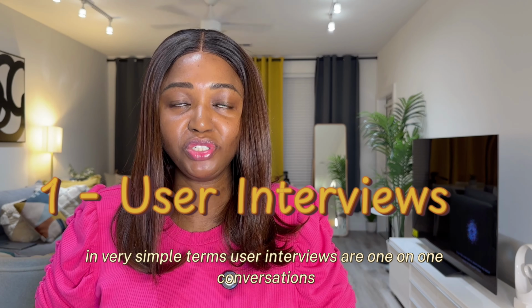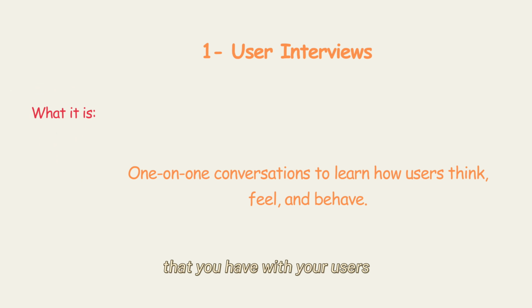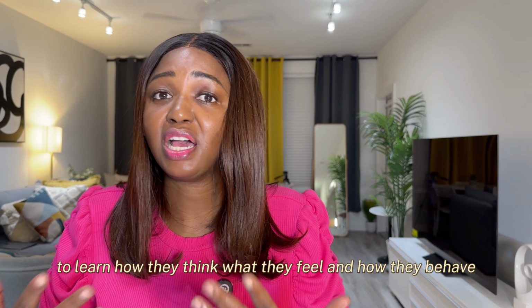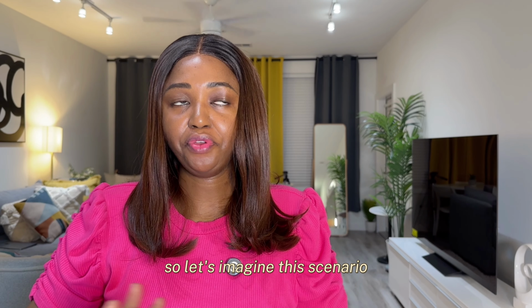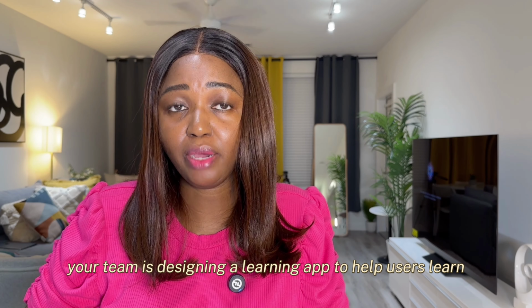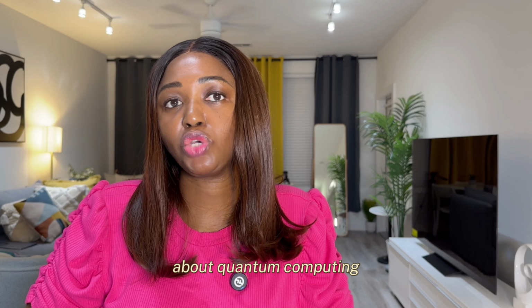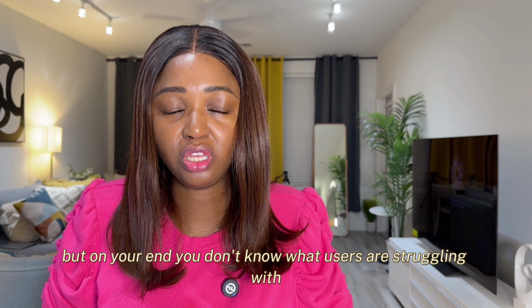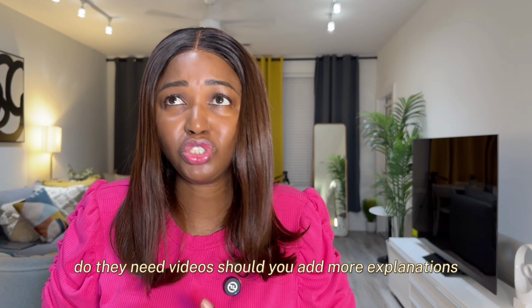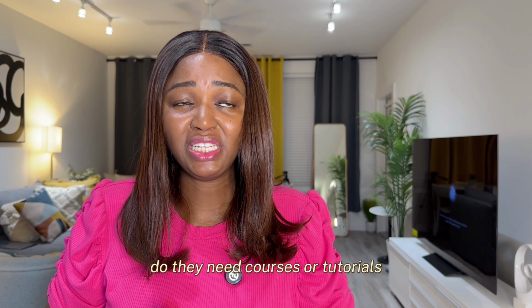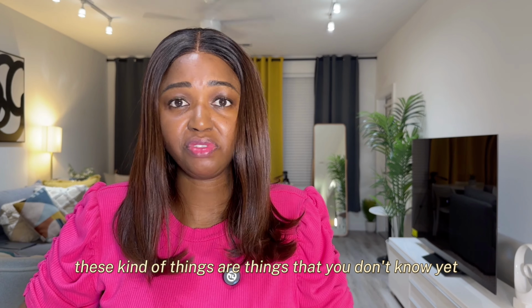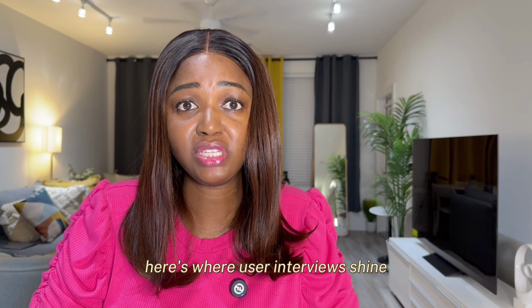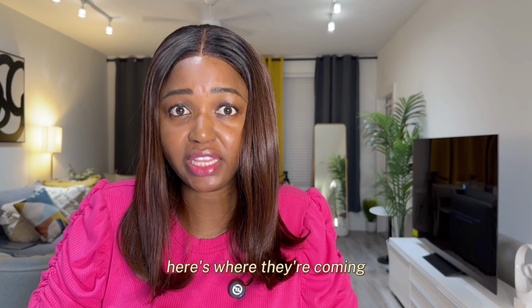In very simple terms, user interviews are one-on-one conversations that you have with your users to learn how they think, what they feel, and how they behave. So let's imagine this scenario. Your team is designing a learning app to help users learn about quantum computing. But on your end, you don't know what users are struggling with. Should you add more videos? Do they need videos? Should you add more explanations? Do they need courses or tutorials? These are things that you don't know yet, so you don't have answers to these questions yet. Here's where user interviews shine. Here's where they come in.